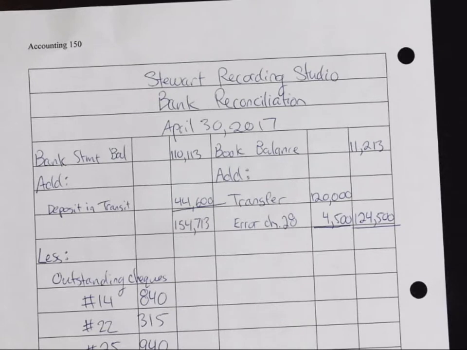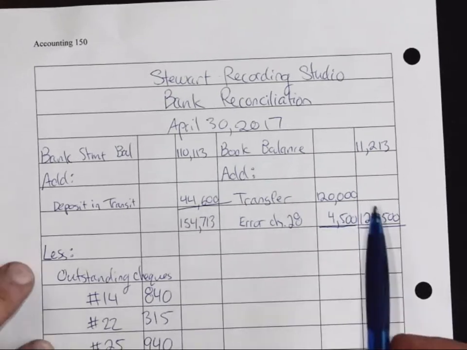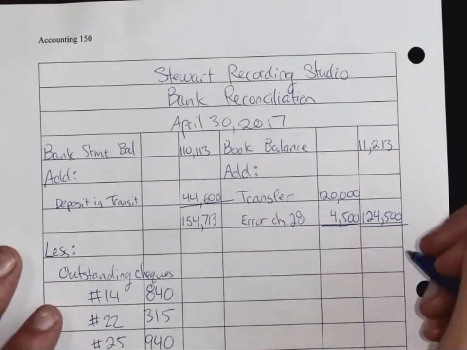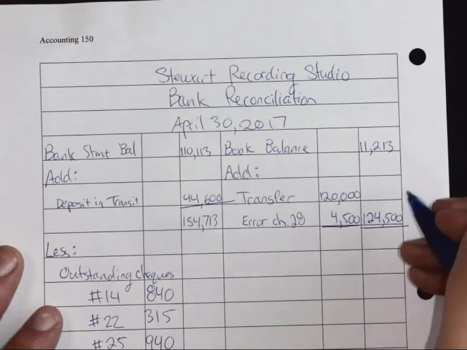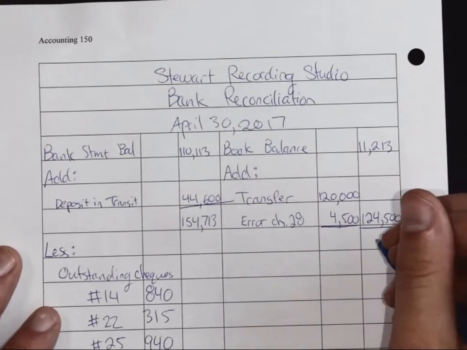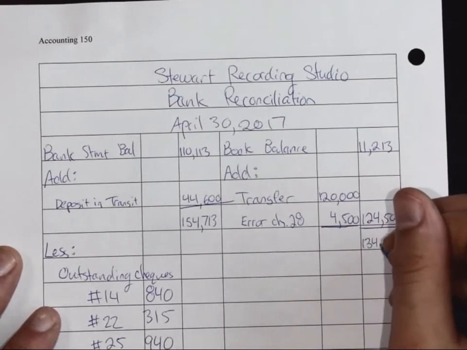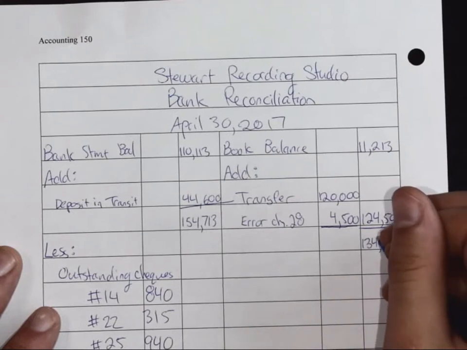They should have only taken $4,900. So first thing we do is we're going to get it added back, right? And that's exactly what we've done here. Well, we haven't called them, but we've added it back. So what is this total when we add 124,500 to 11,213? 135,713.